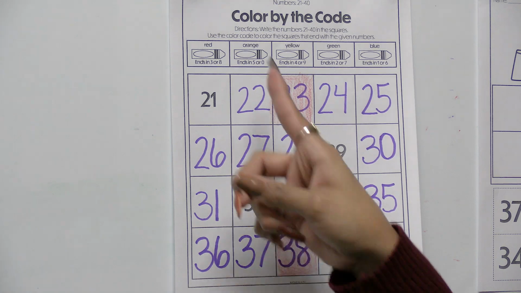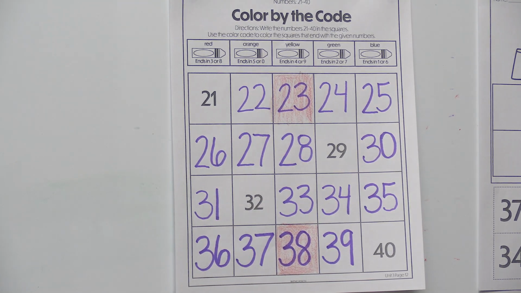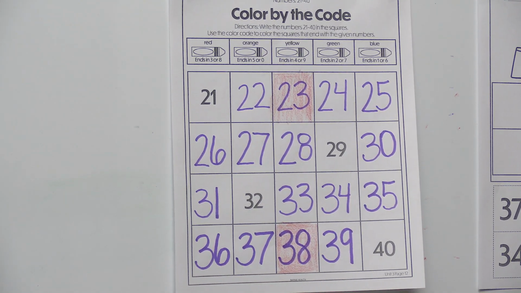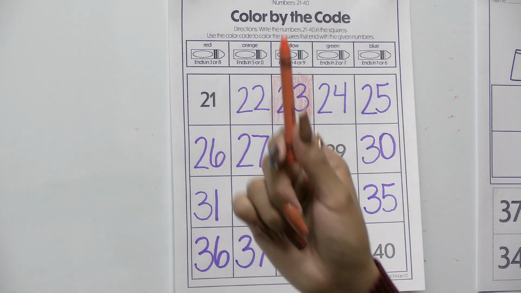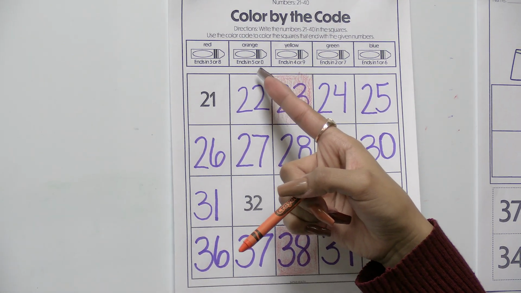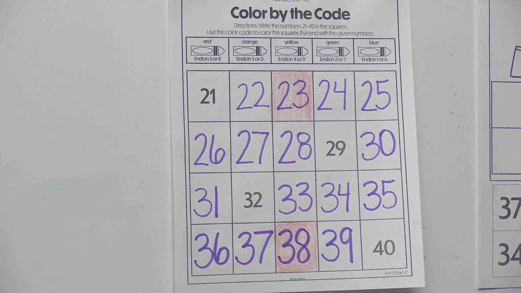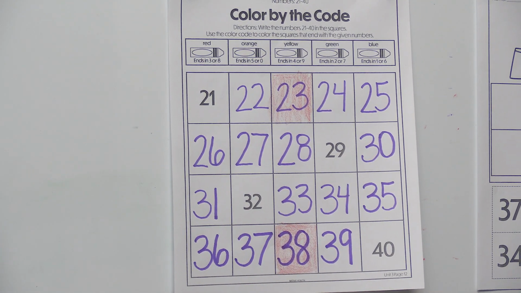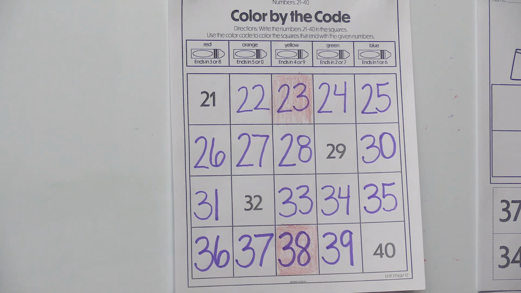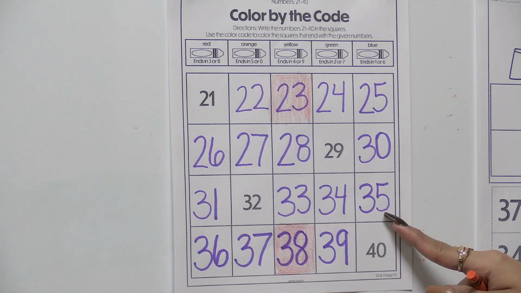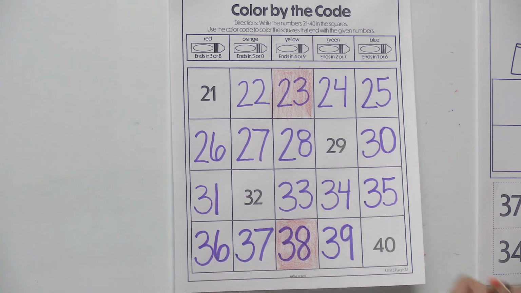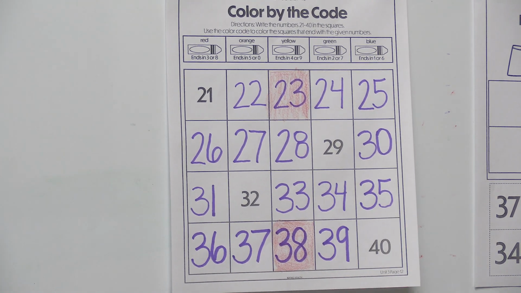Let's look at our next color, which is orange. Everyone get your orange crayon in your hand. It says ends with 5 or 0. Let's look for a number that ends in the number 5. I see 35. It ends with the number 5, so we're going to color in the square orange.